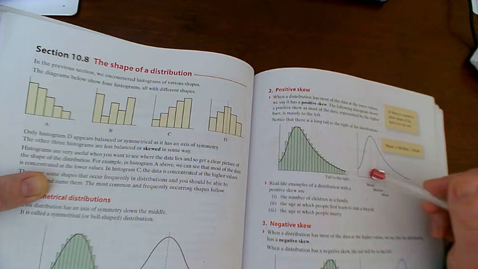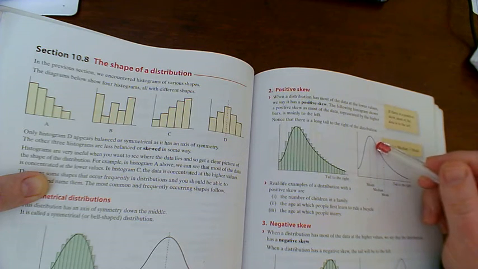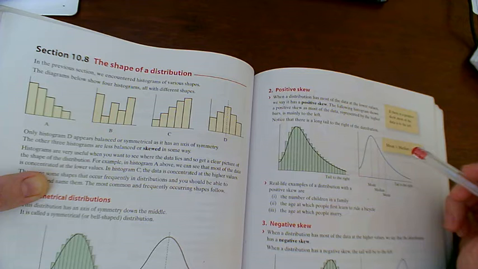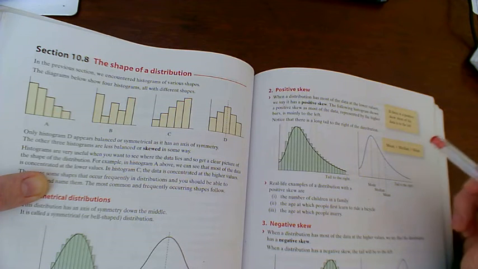Because remember, the mode is the most common, the median is halfway through the data, and the mean is add them all up divided by how many there are. Okay, so that's positive skew.